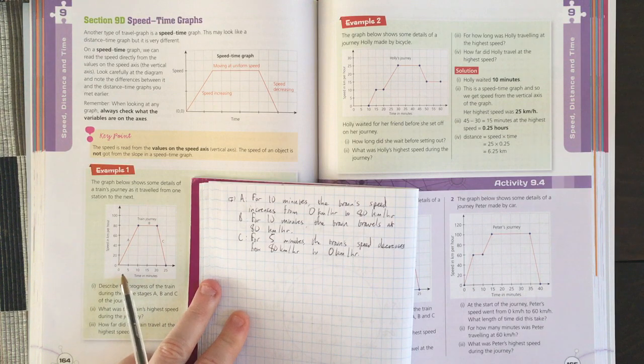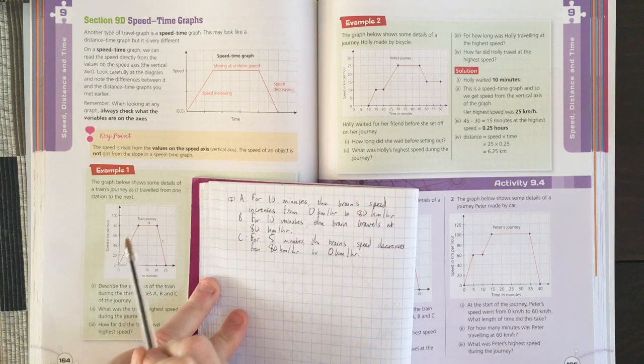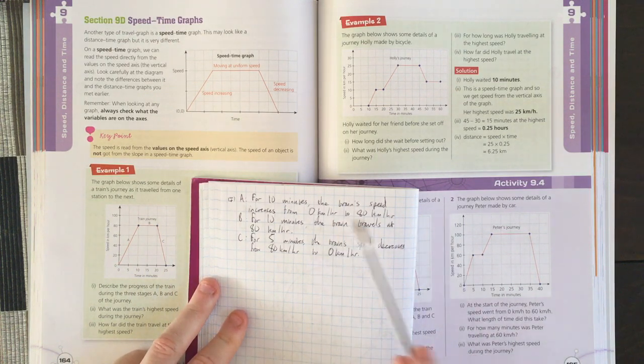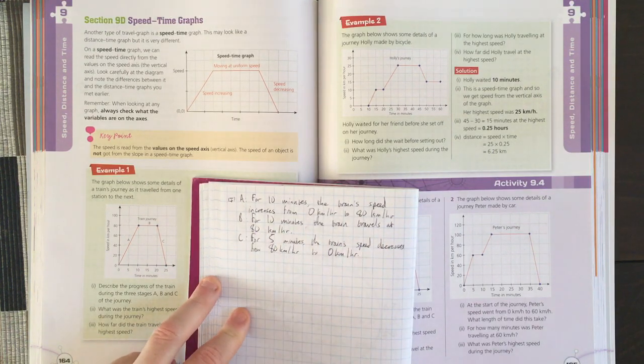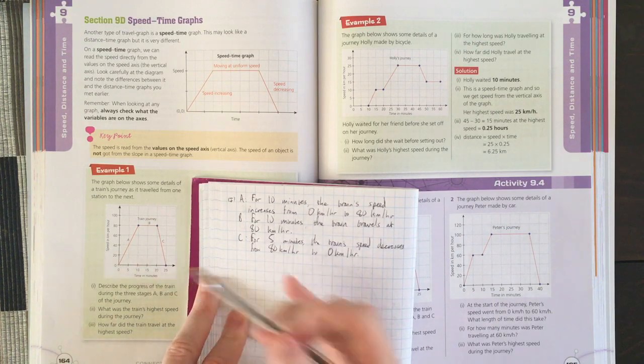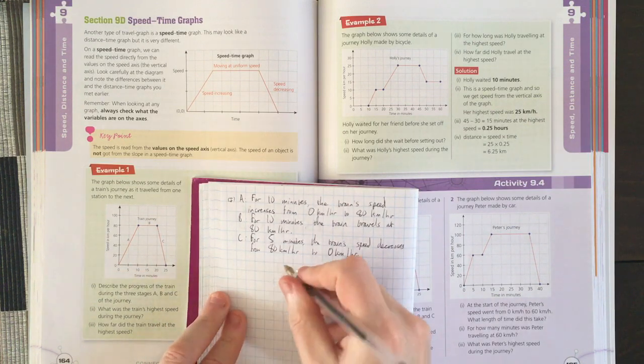So I'm putting in how long the stage is, what happens at the start, so going from 0 to 80, from 80 to 80, from 80 to 0, and just what's actually happening, so increasing, decreasing, travels at, you can say, a steady speed of 80 kilometers there, or a constant speed if you want as well. All right, so that's that journey described.